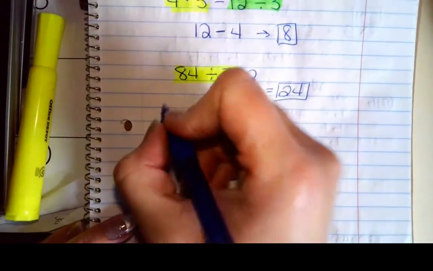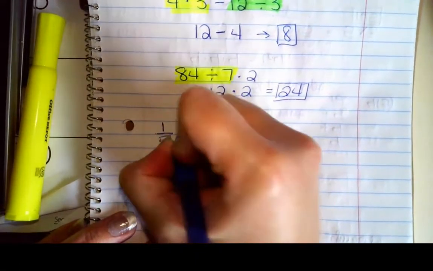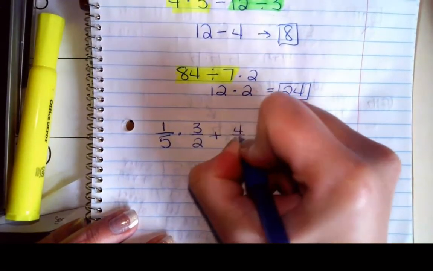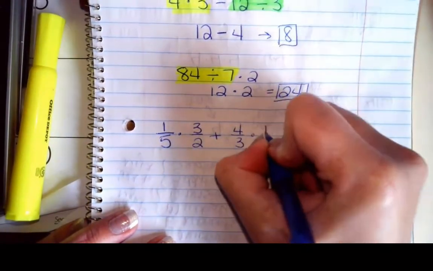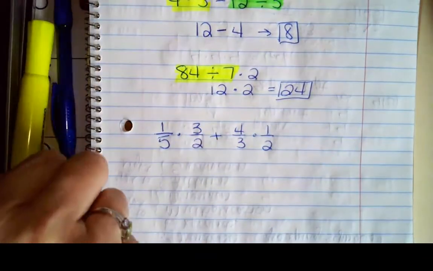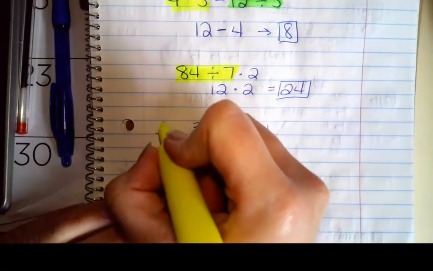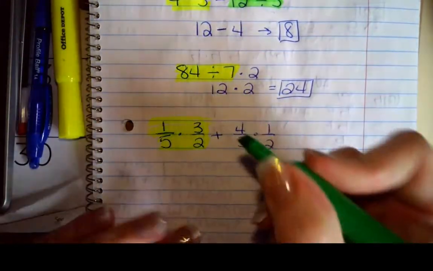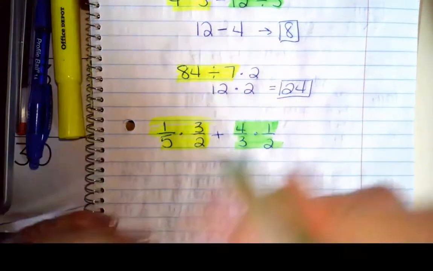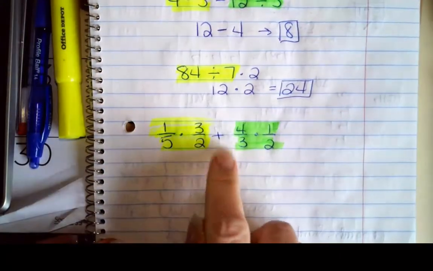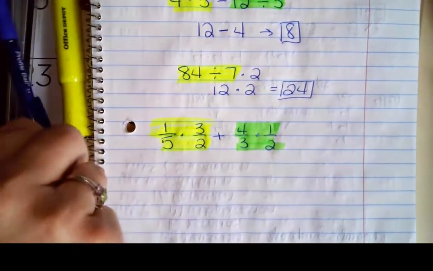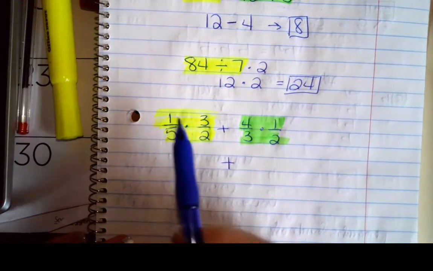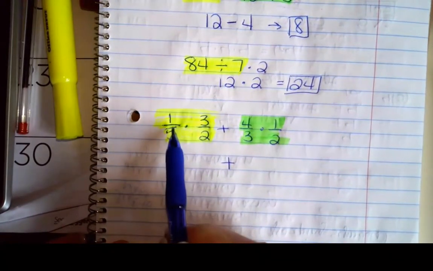I have 1/5 times 3/2 plus 4/3 times 1/2. So what do I notice? I notice I've got a multiplication problem, and I've got another multiplication problem. And multiplication is done before addition is done. So I need to go ahead and do my multiplication first. So I'm going to see if I can reduce anything. I can't.